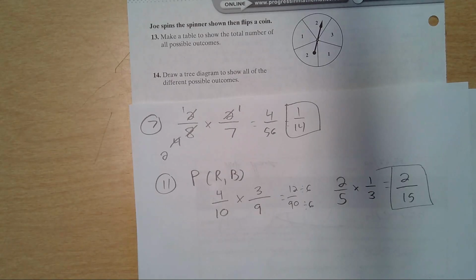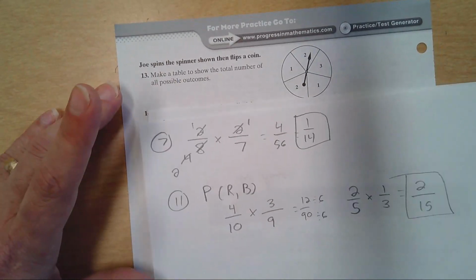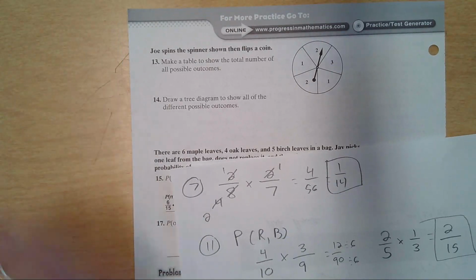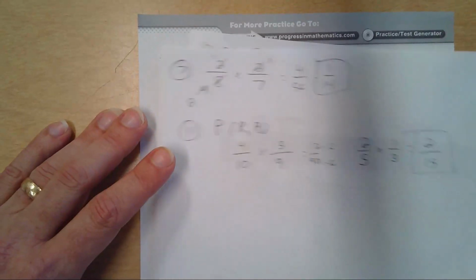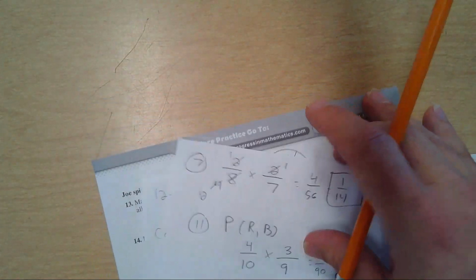There's not that many of them here. I'll give you a different scenario here, and you can just build your tree diagram. So this is an either or, like earlier. You can build a table or a tree diagram for this kind of stuff. So I'll give you a different scenario here.